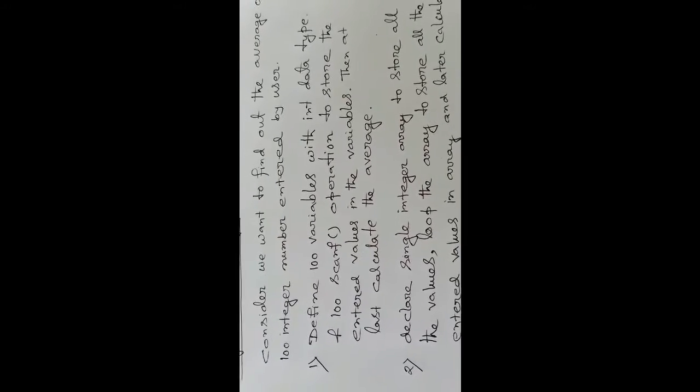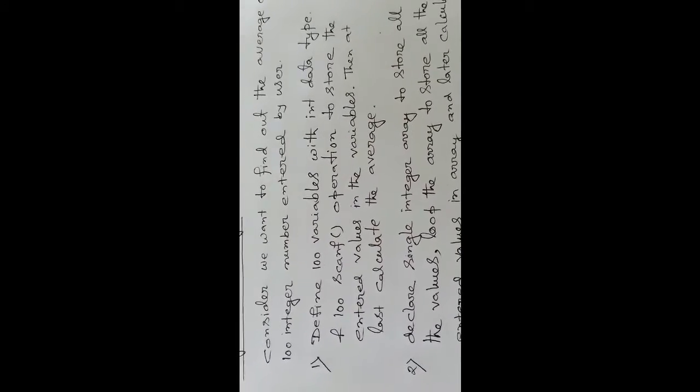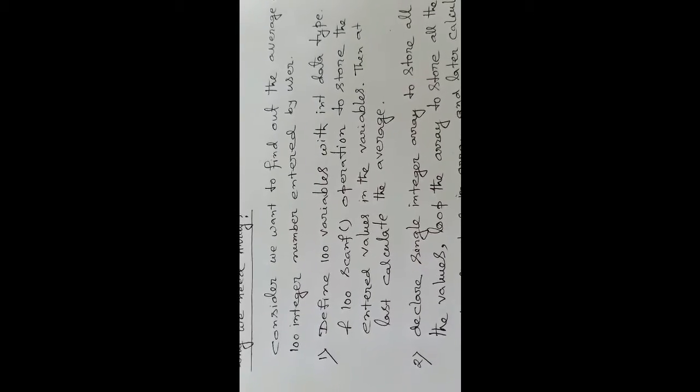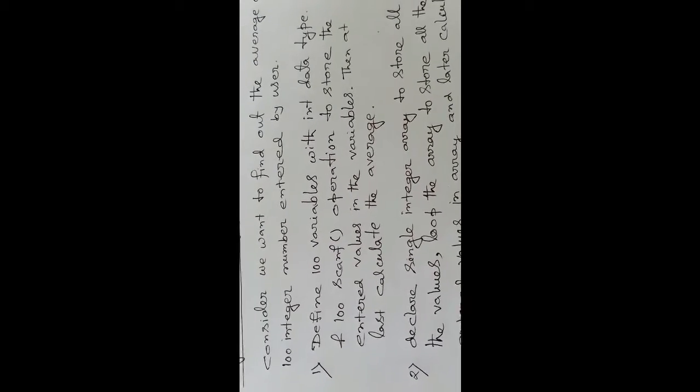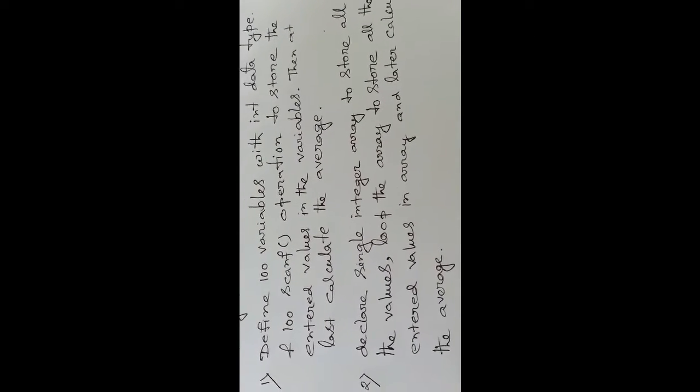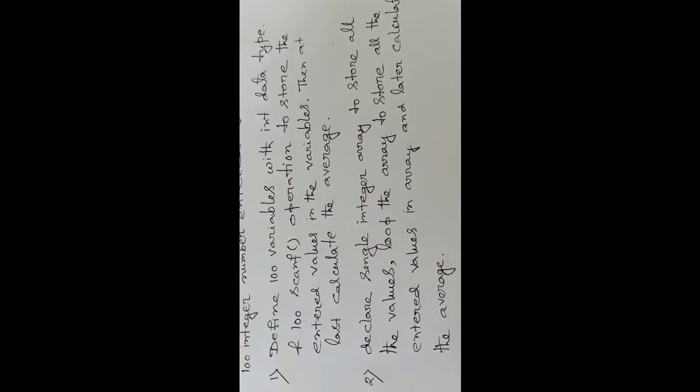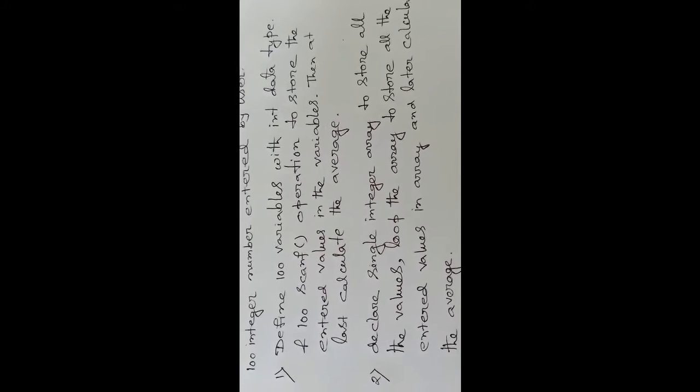So this will be a long process, and there are some disadvantages if we follow the first process. To overcome this, we just declare a single integer array to store all the values. Next, start a loop to store all the entered values in the array and later calculate the average.